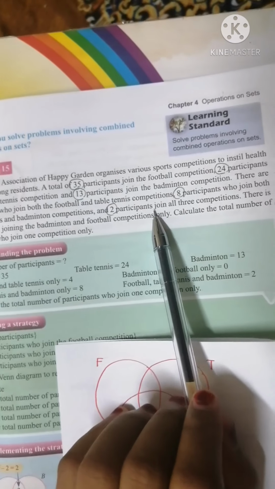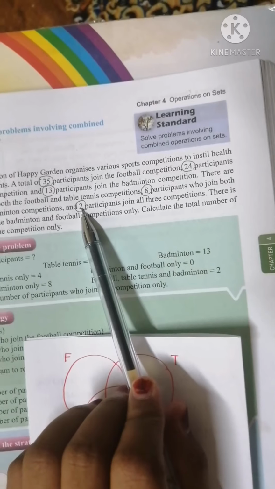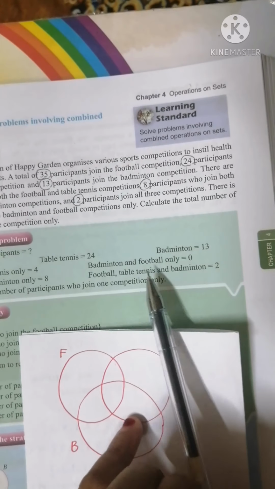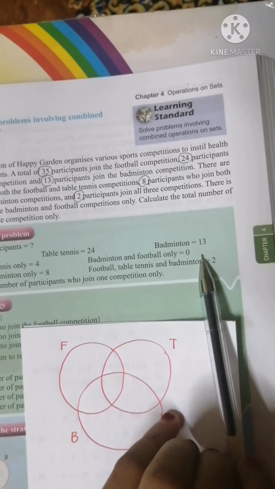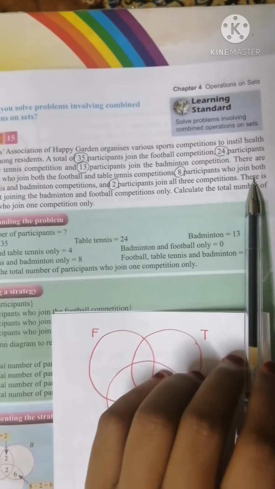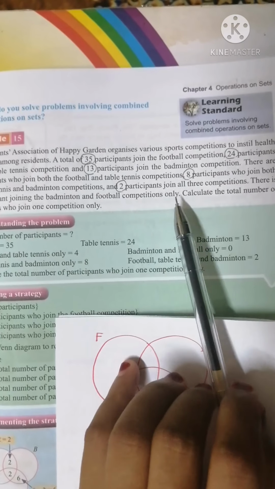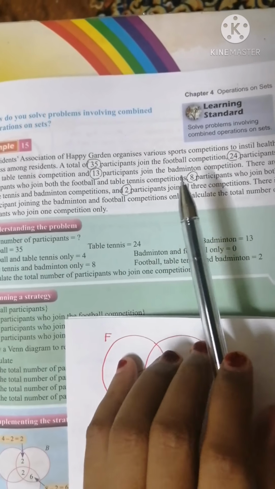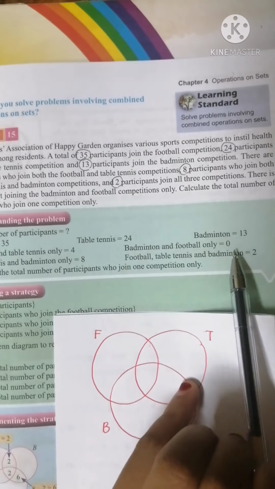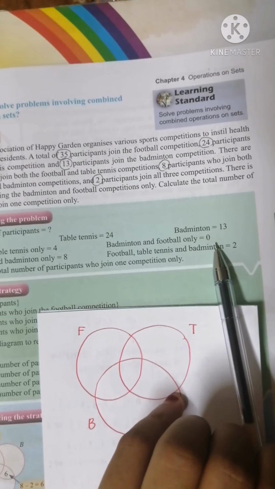Okay, now 2 participants join all 3 competitions, which is football, table tennis and badminton. The total participant is 2. Okay, now there is no participant joining the badminton and football competitions only. So tak ada siapa pun yang join badminton and football. So 0 lah. The badminton and football total is 0.